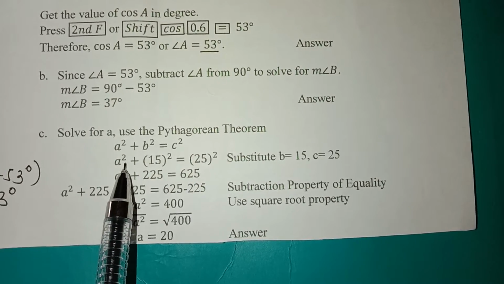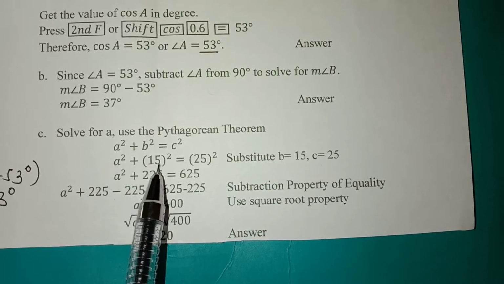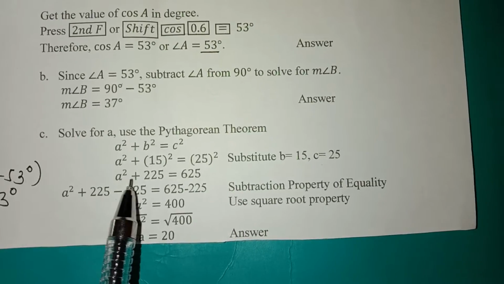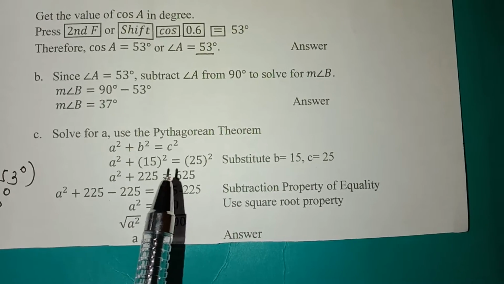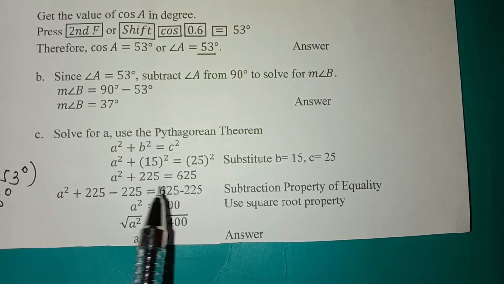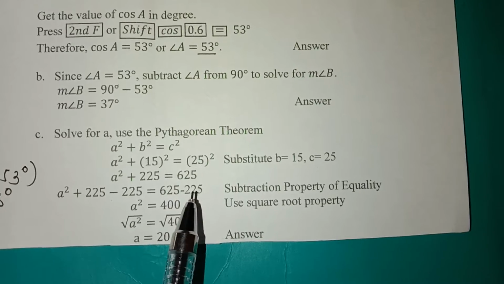Then A squared plus, okay, you are going to substitute the B and the C. So 15 squared equals 25 squared. Then A squared plus the value of 15 squared, or the square of 15, that is 225, equals 25 squared, its value is 625.